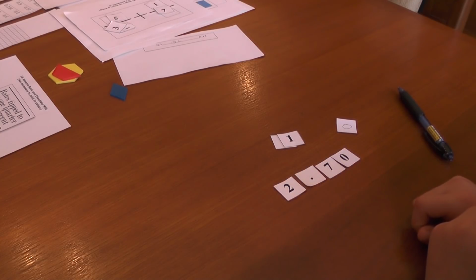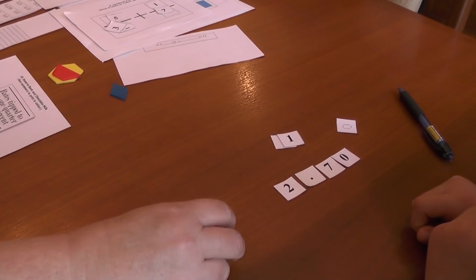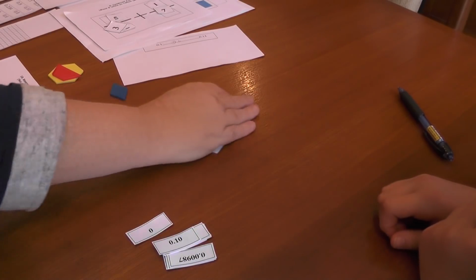Okay. I want you to have a look at these decimals. I'm just going to take these away.